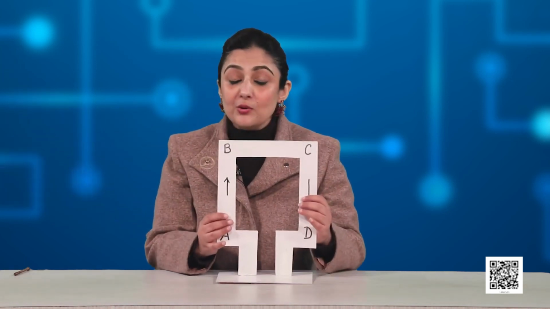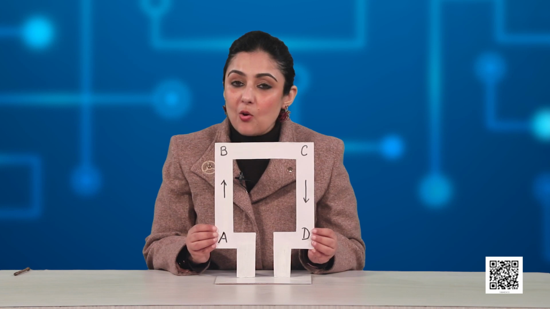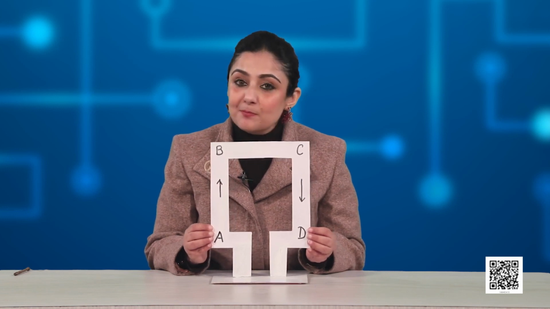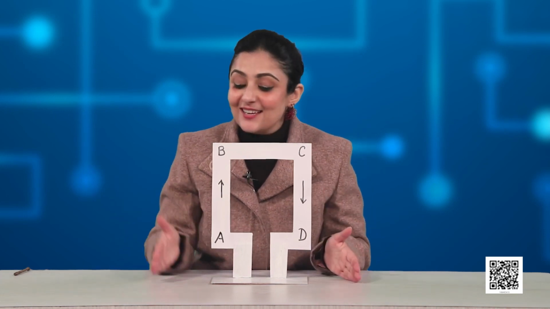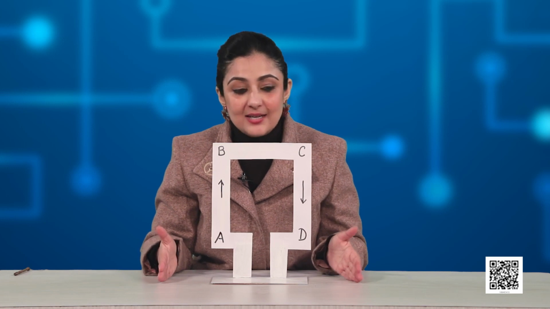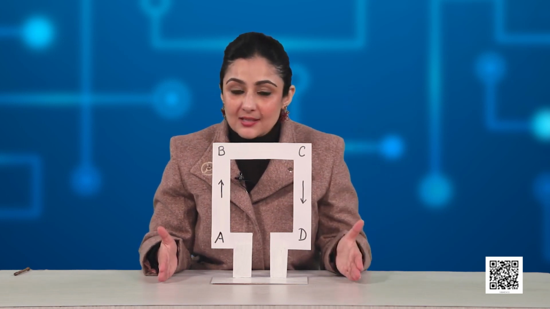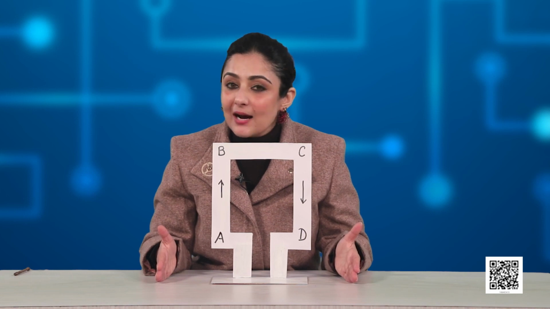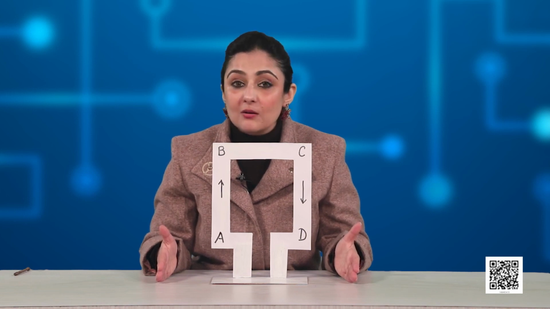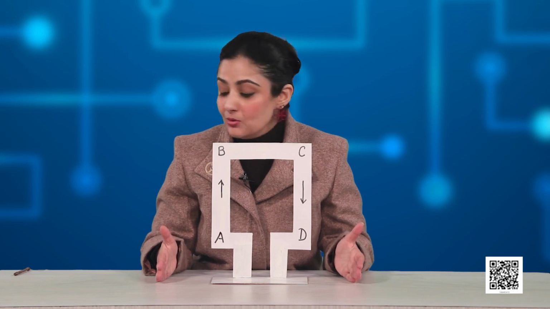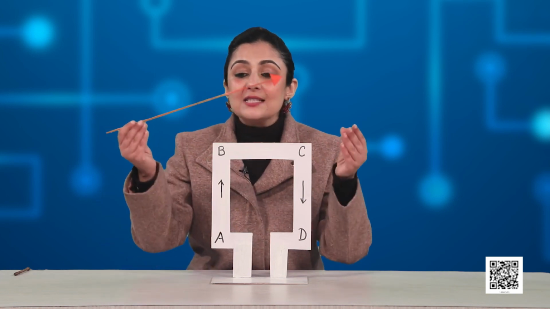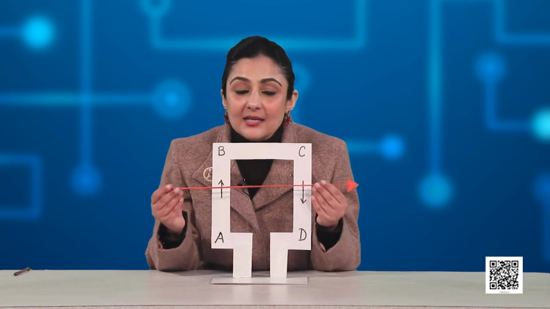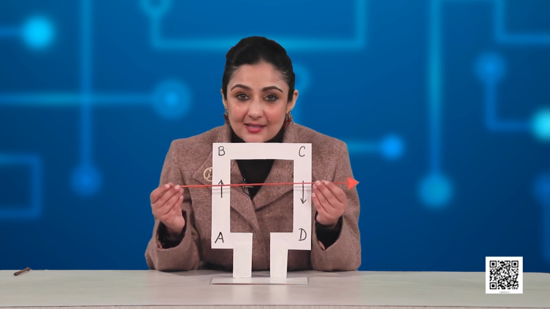You have to imagine that this is a coil ABCD and it is placed between two poles of the magnet. Imagine, north pole of the magnet is on this side and south pole is on this side. We all know that magnetic lines of force are always from north to south. So, just for representational purpose, I have got this arrow which will give you an idea of the direction of magnetic field.